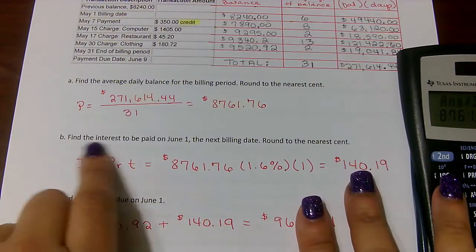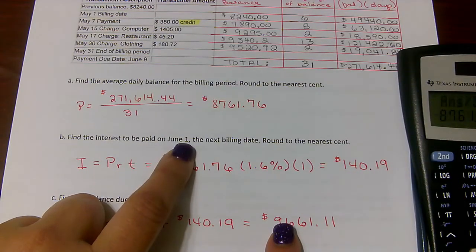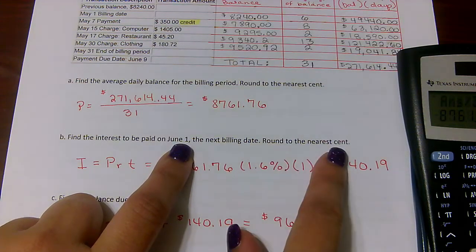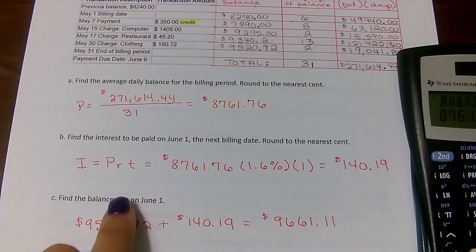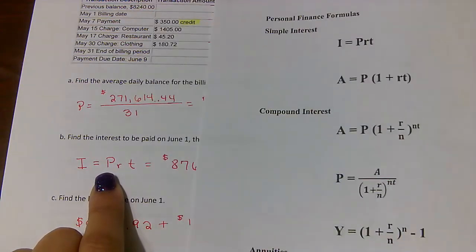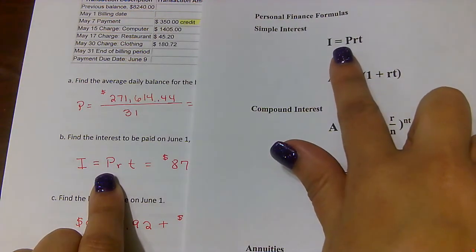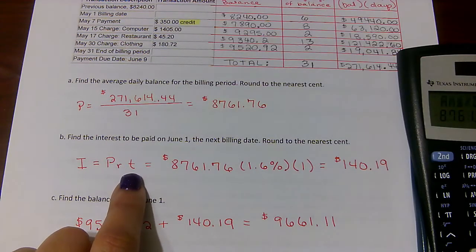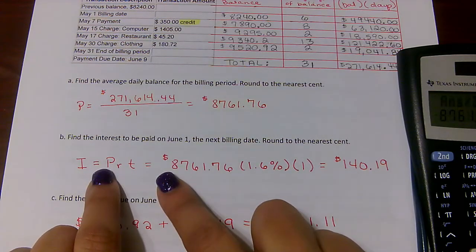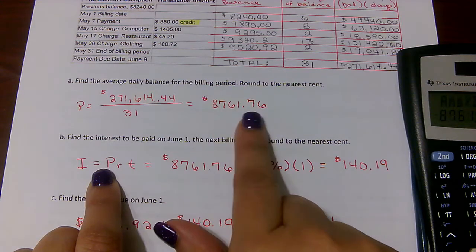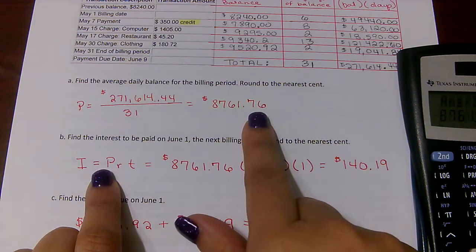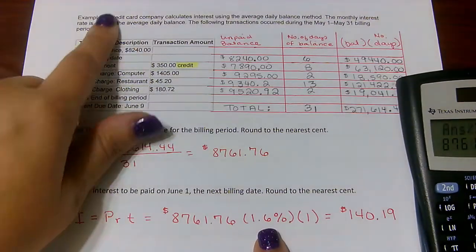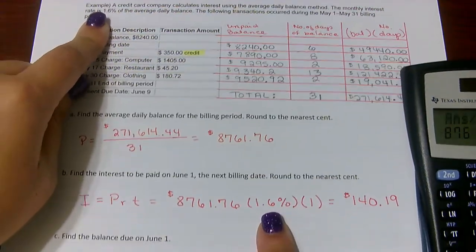Part B says to find the interest to be paid on June 1st of the next billing date. Round to the nearest cent. We're going to use the simple interest formula found in 8.3: I equals PRT. Our principal in this case will be the average daily balance that we discovered in Part A. Our rate is going to be the 1.6 found up here.